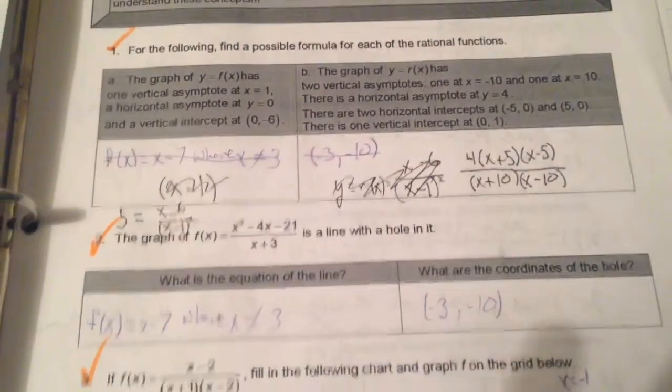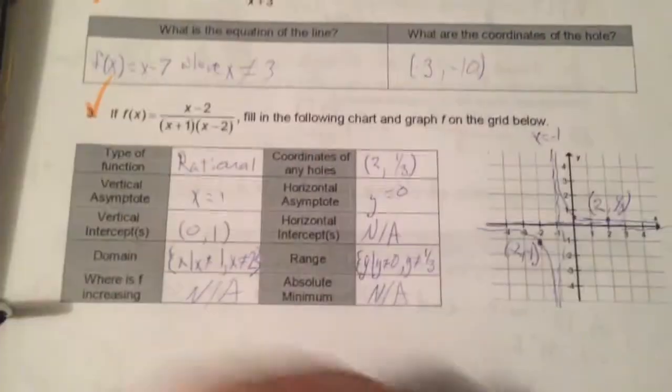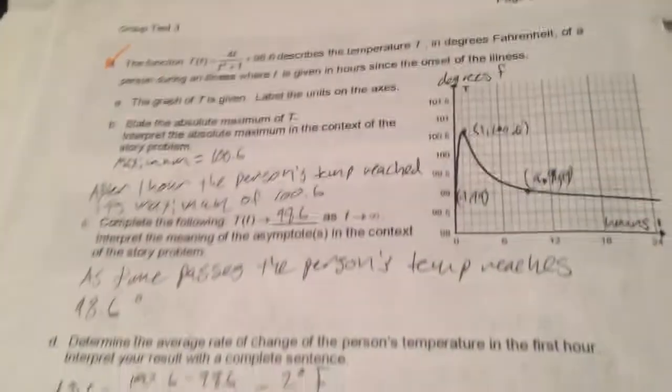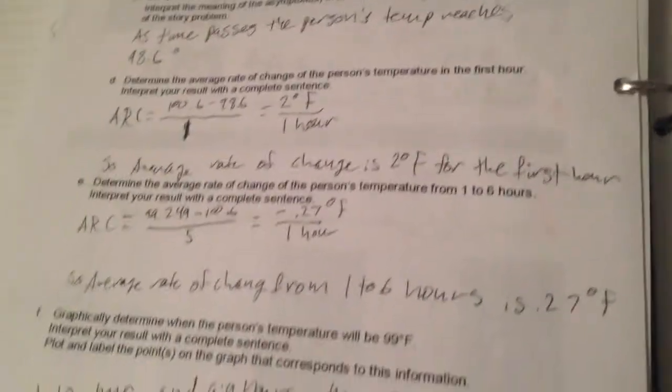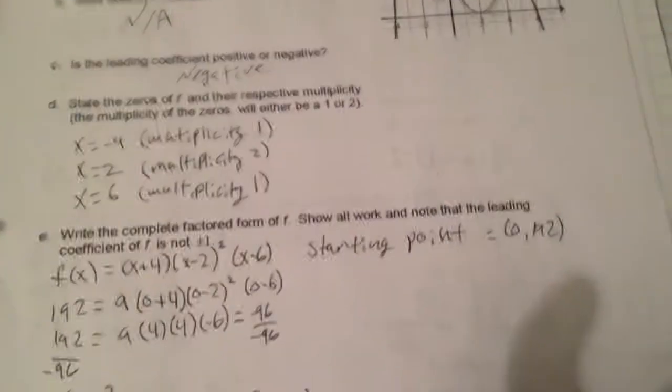Group test, final one. Of course, these are all basically going to be right because I filmed them while I'm talking to my classmates online. But that can get kind of confusing at times too. That's why there's some scratched out because we'll go back and change our minds about things.